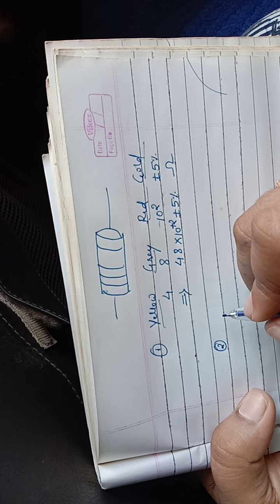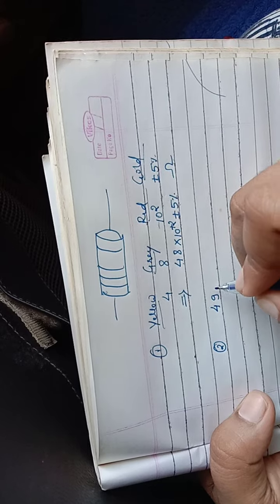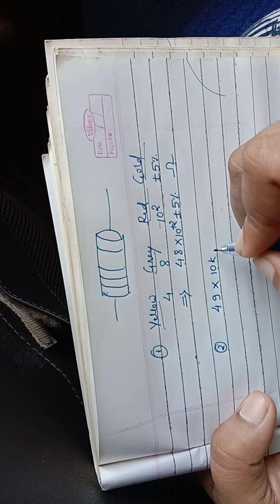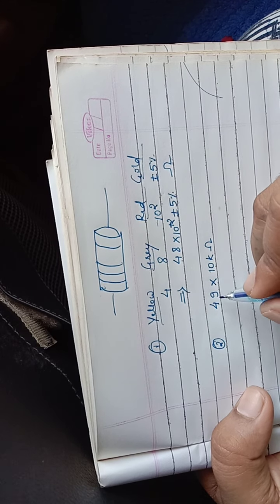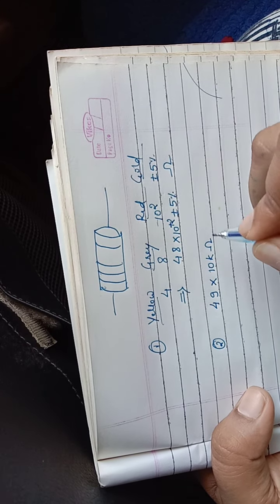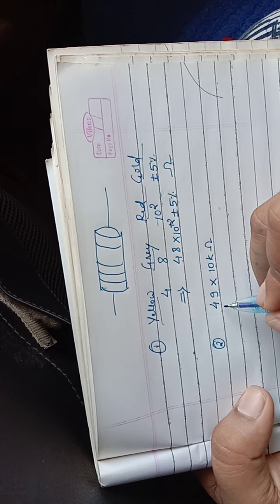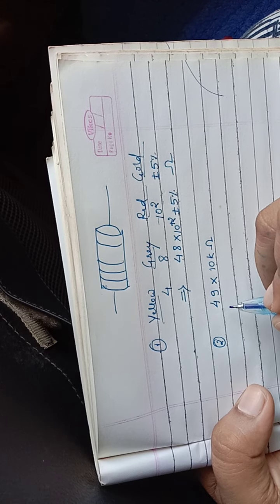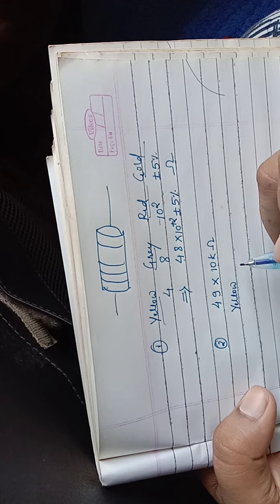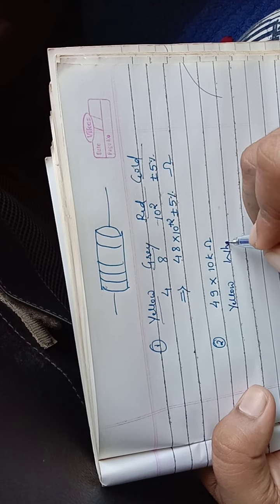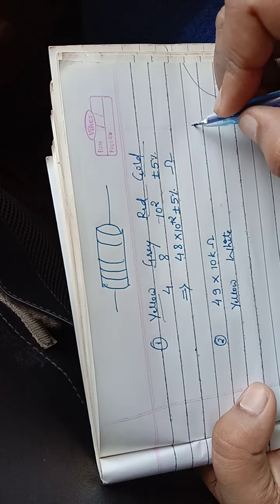If any one resistor is having the resistance 49 into 10 kilo ohm, so if the resistor is having this resistance, you can find the colors of that resistor inversely. So the fourth number is having which color? Look at the table. We have yellow for the fourth number, and for the 9 we have white, and 10 raised to k ohm. 10k ohm means 10 raised to 3.